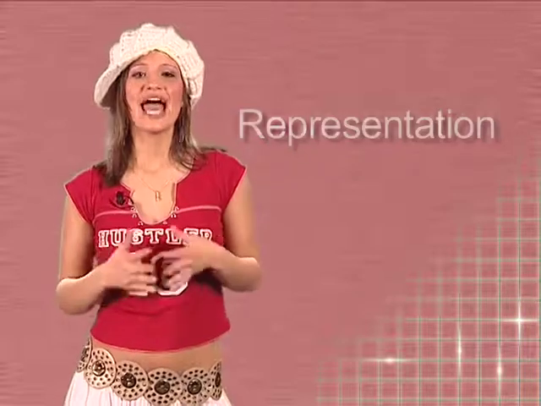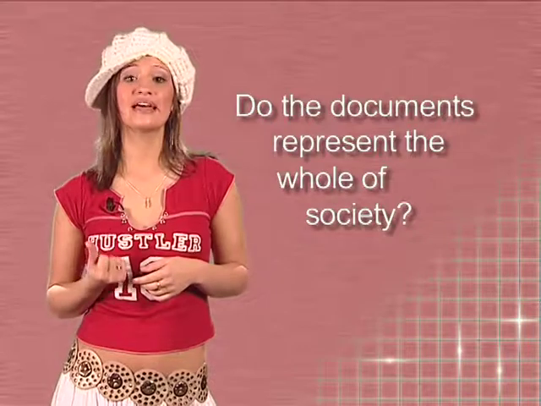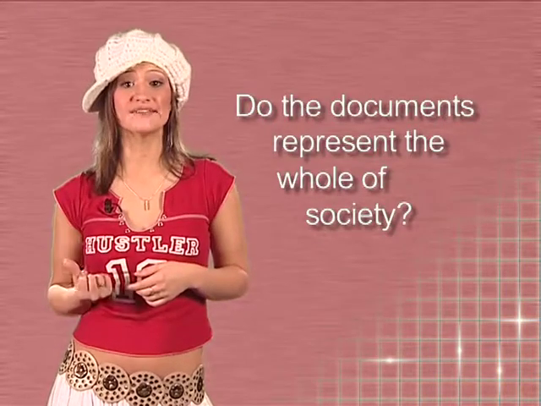However, there are some important drawbacks to note. Representation. How representative are they really? They may be based on a small area and as such may not be representative of the whole of society, such as Anderson's research using census statistics on the family.